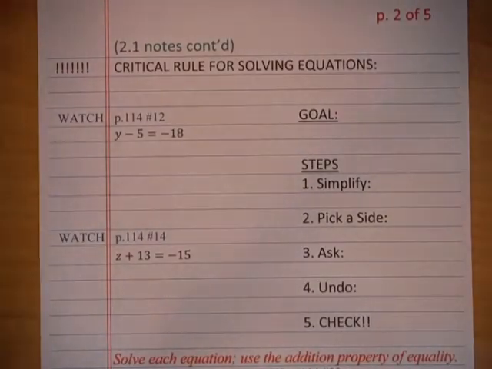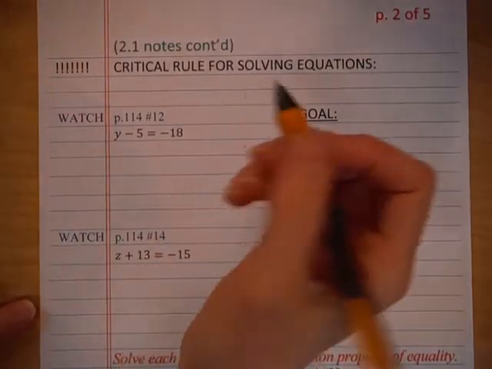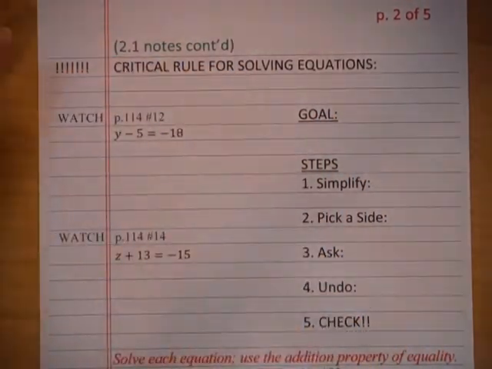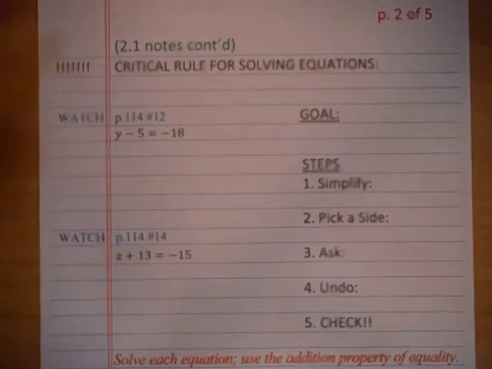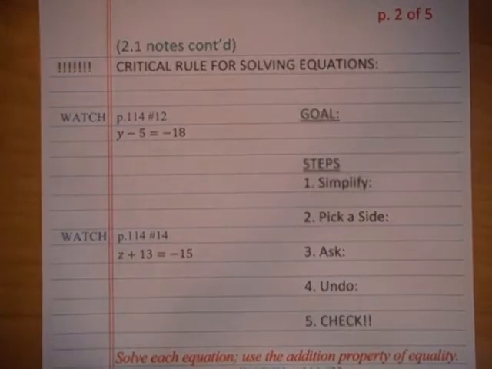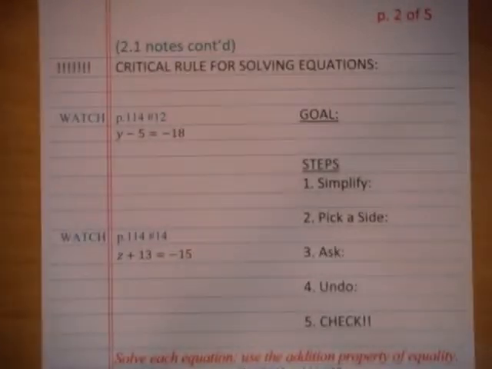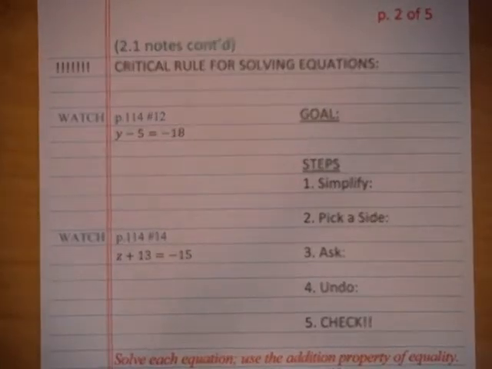So here we are now on page 2 of section 2.1, and we finished up page 1 with kind of the introduction to this page. So if you're just jumping into this page, you might want to back up just one video and watch the bottom of page 1 for 2.1.